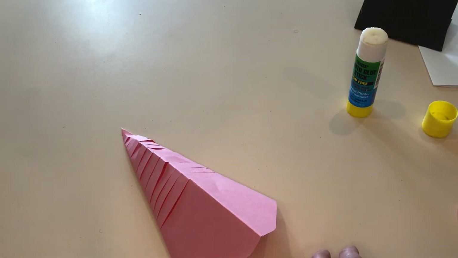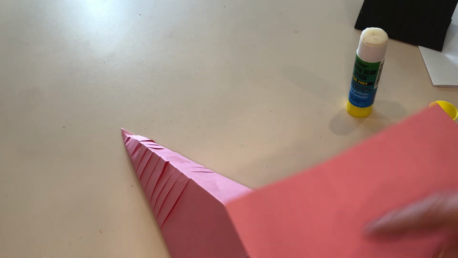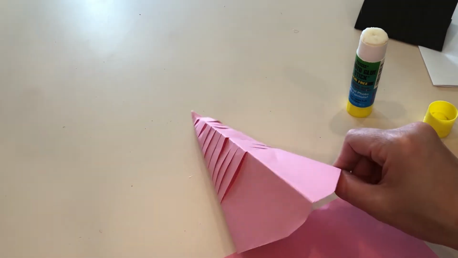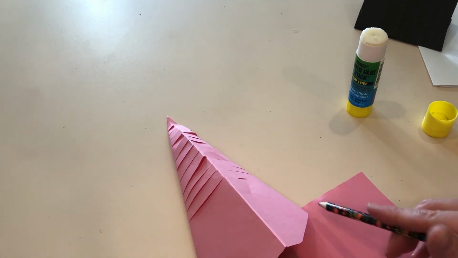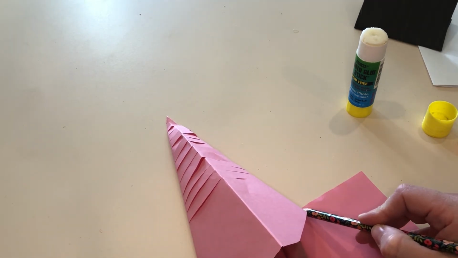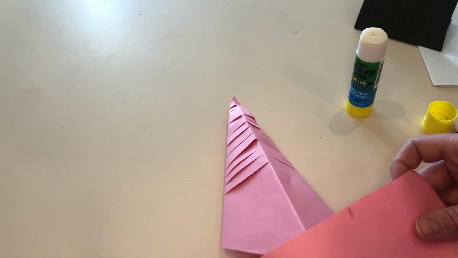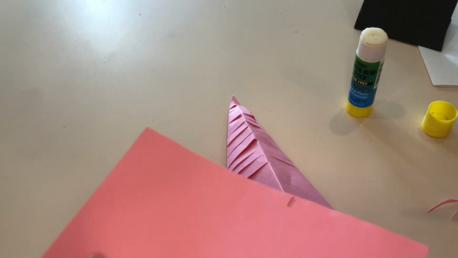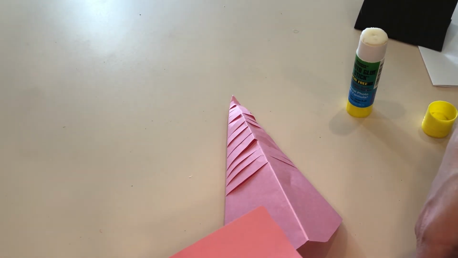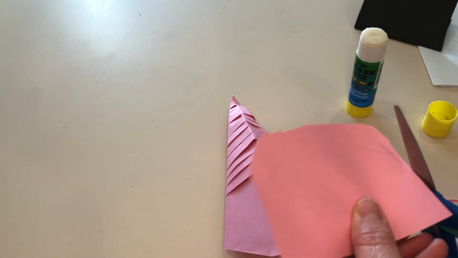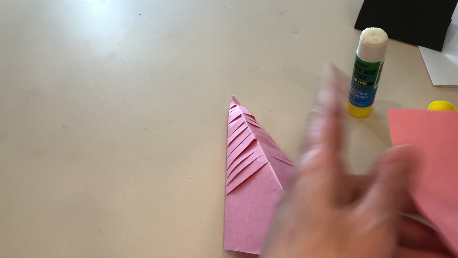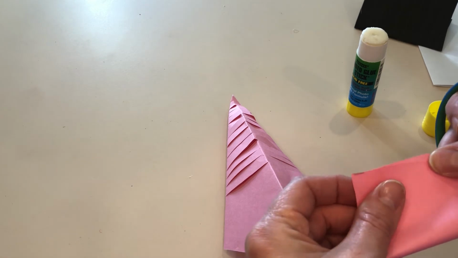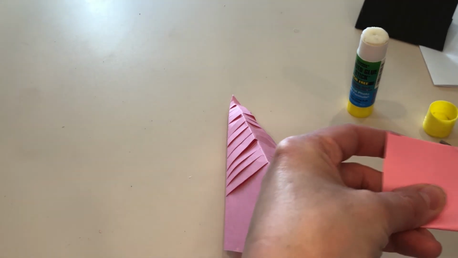Next, I'm going to take the extra paper and I'm going to cut a U shape where the bottom of the mouth will be. So I'm just going to take my pencil and mark here for how wide the mouth is. And then I'm just going to cut a U out of this, and we could just fold it in half if we wanted to make it right.